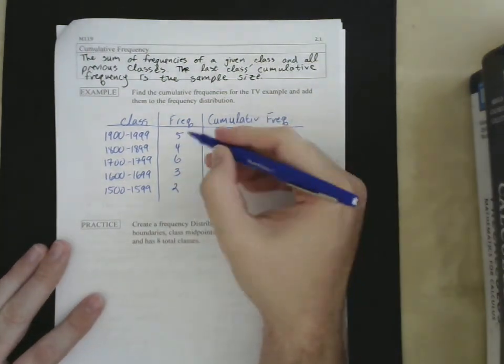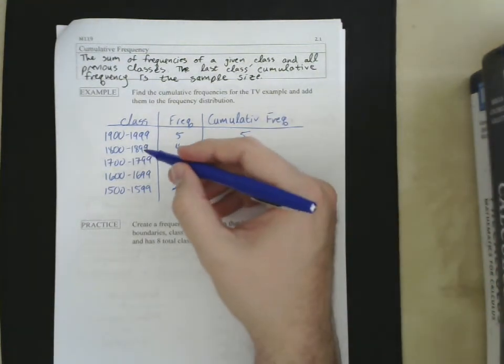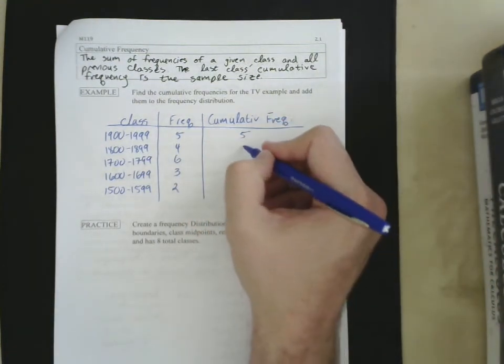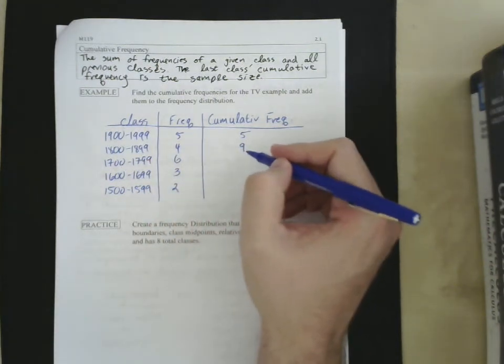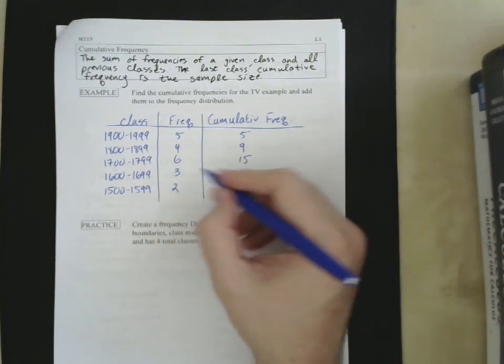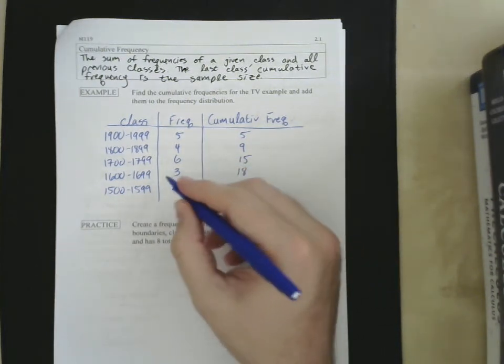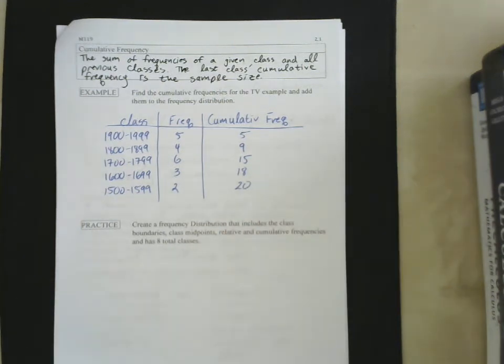So the cumulative frequency of the top class is 5. That's all it's come. The cumulative frequency of the second class now is 9. The cumulative frequency of the middle class is 9 plus 6, 15. Cumulative frequency of this class is 15 plus 3 is 18. And the cumulative frequency of our bottom class here, 18 plus 2, or our sample size, 20.